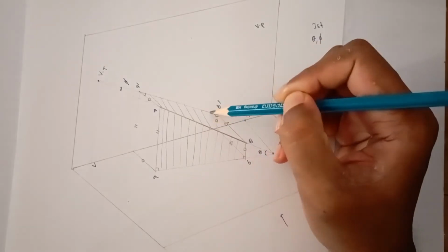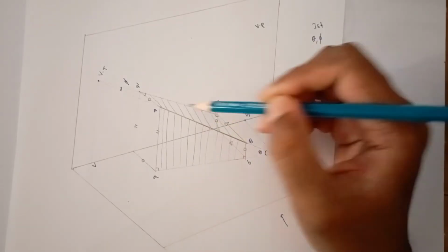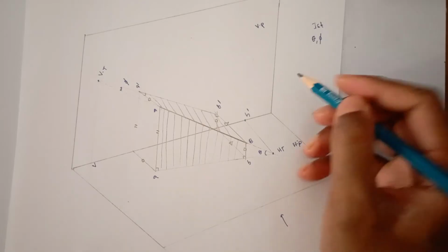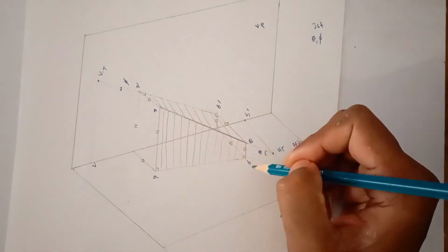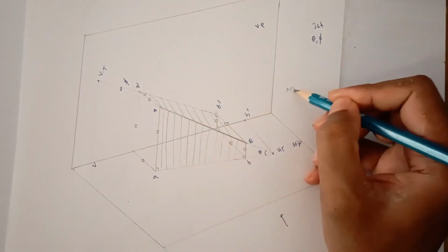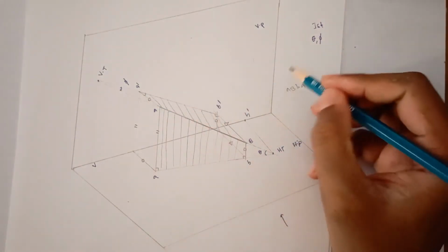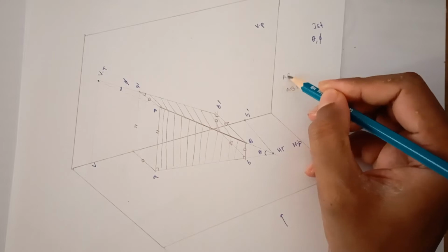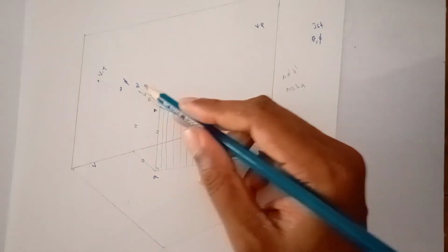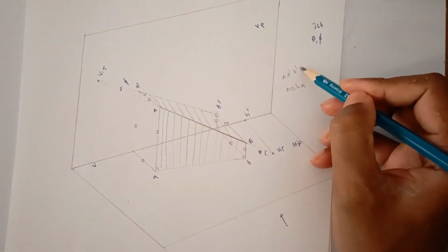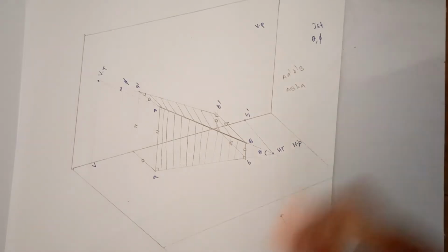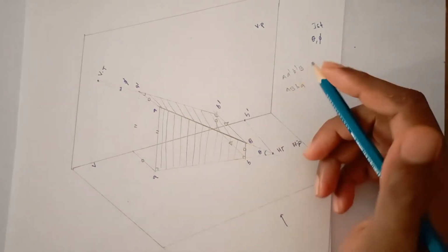So I am shading that plane. So we have two planes. One is A B B A, and another plane is A dash B dash B. So these are the two planes.